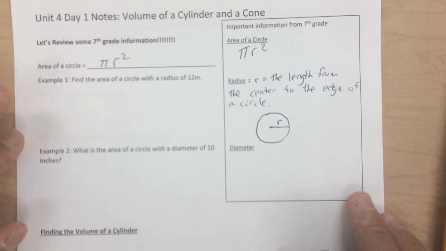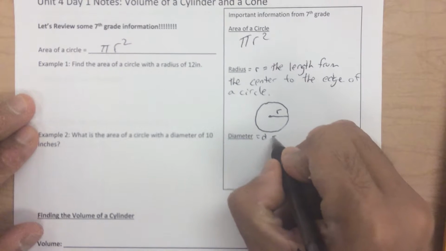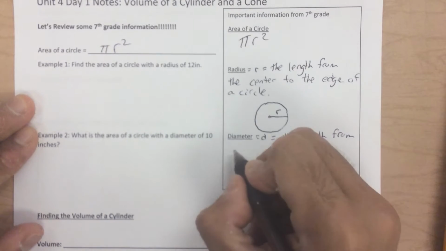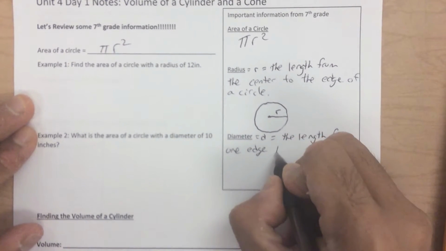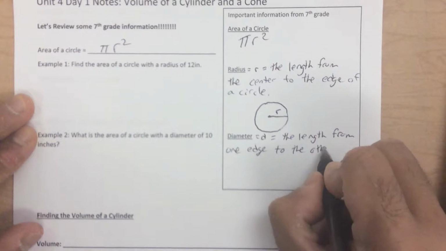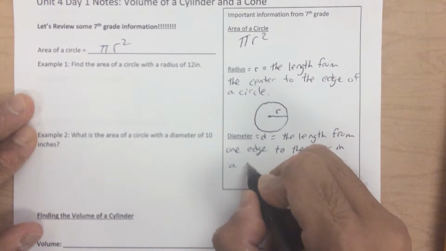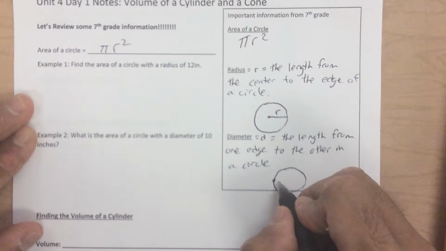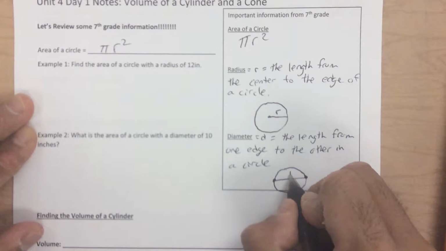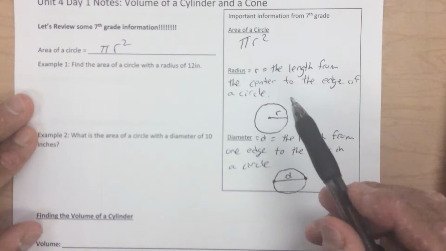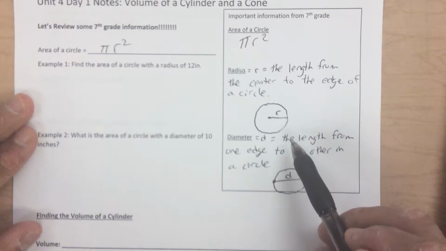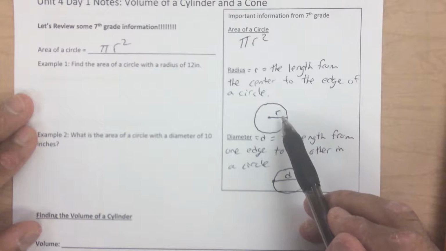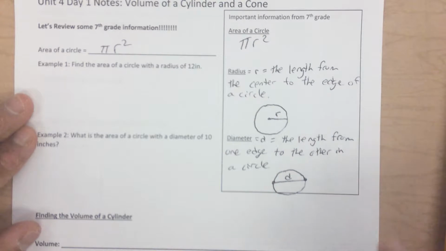Now the diameter is represented by the letter D, and that's the length from one edge to the other in a circle. So a picture of this will be from one side to the other side. That's known as the diameter. And as you can tell, it takes two radii to create one diameter. So if they give you the diameter and you need to find the radius, all you have to do is divide by 2 or cut it in half.